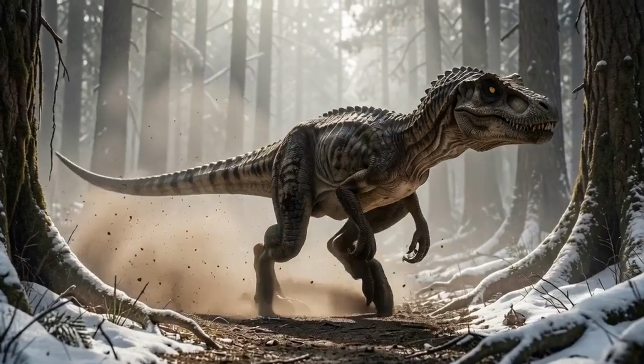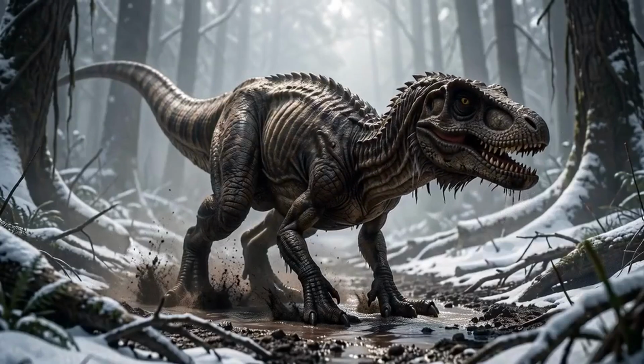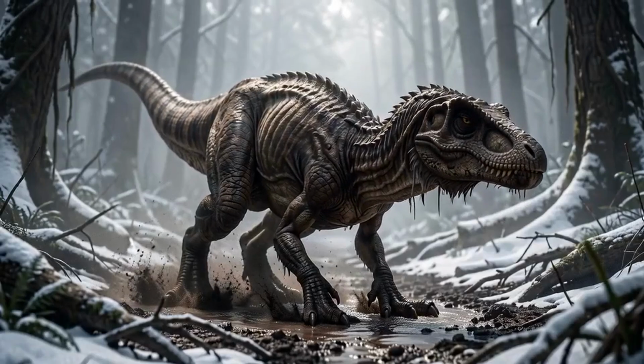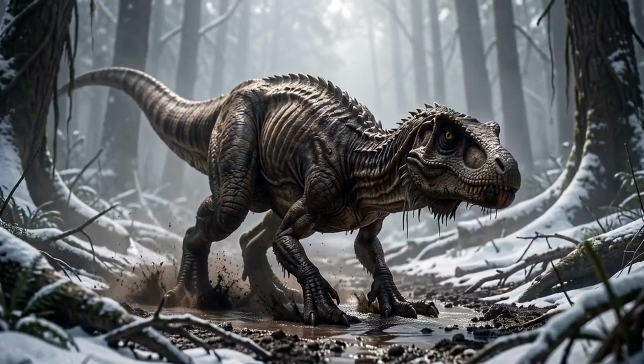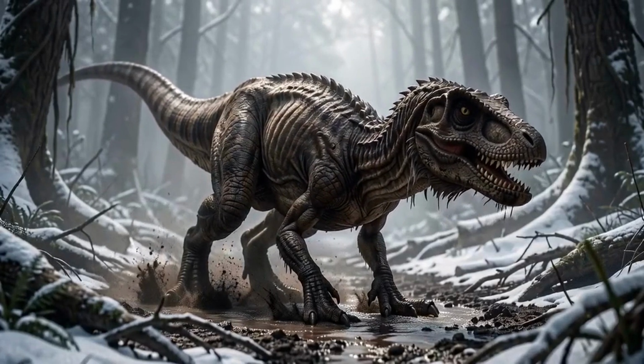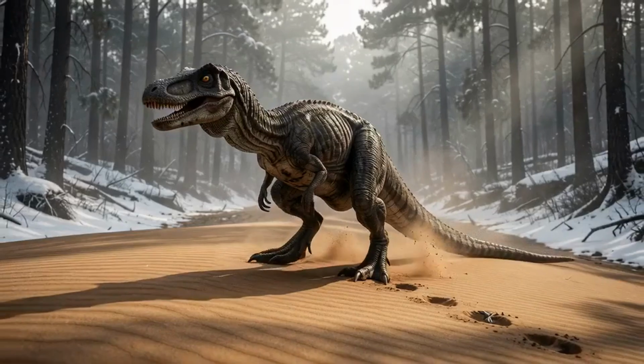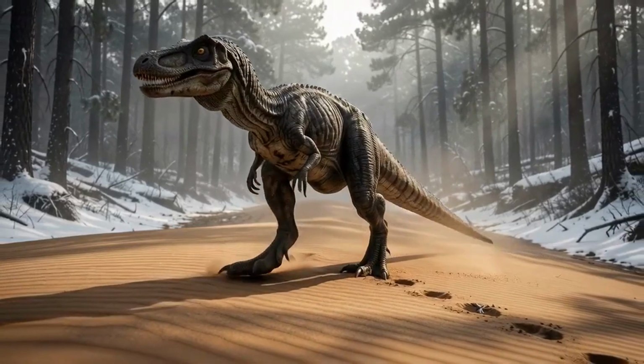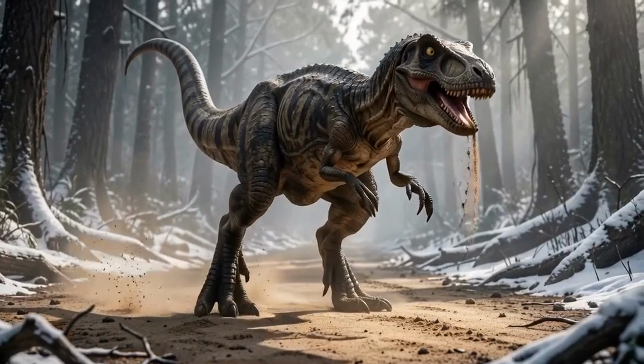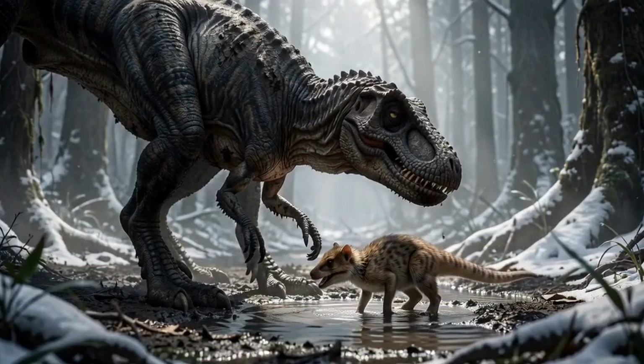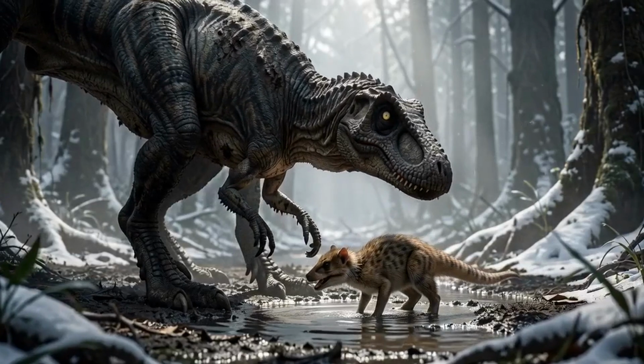It borrowed from larger relatives and from the public's expectation of what a terrifying dinosaur should look like. But the fossil animal asks for a different imagination. It asks us to replace size with sharpness, replace naked monster skin with feathers, replace jungle pursuit with desert stalking, replace certainty about pack attacks with careful uncertainty.